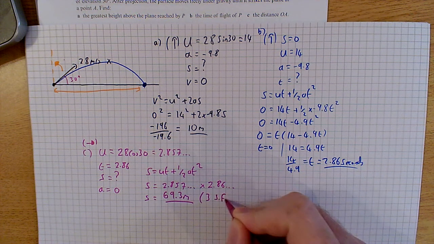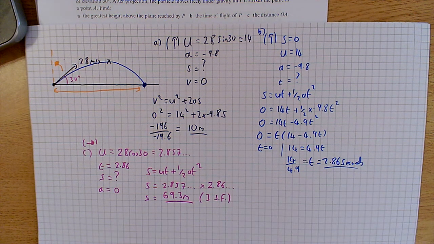They want you to round it. It's either 2 or 3 significant figures. I'll always use 3. But throughout the question, we need to try and use full accuracy wherever possible.